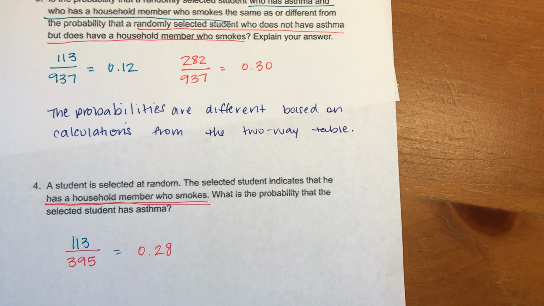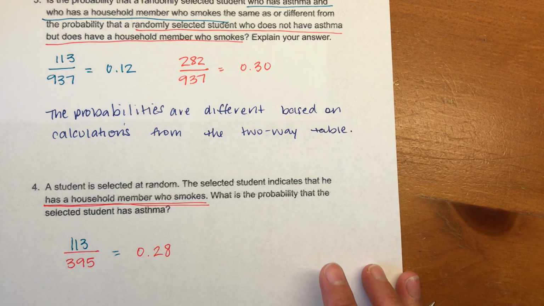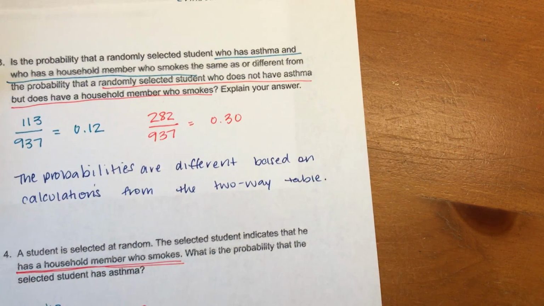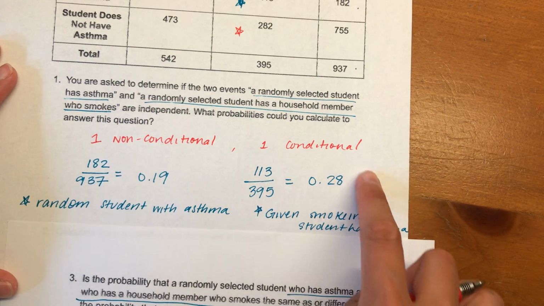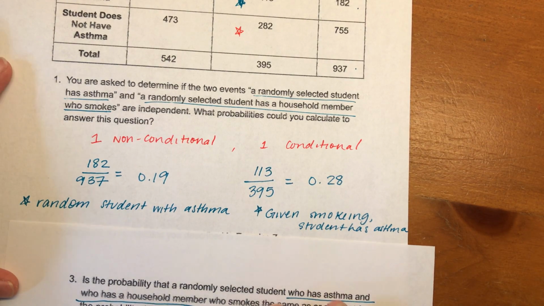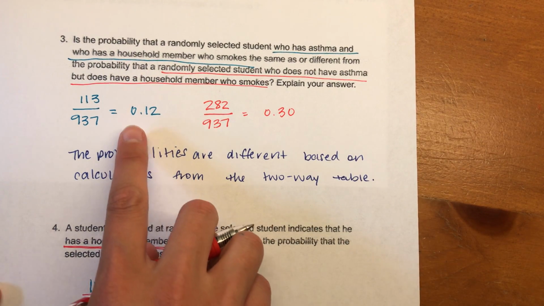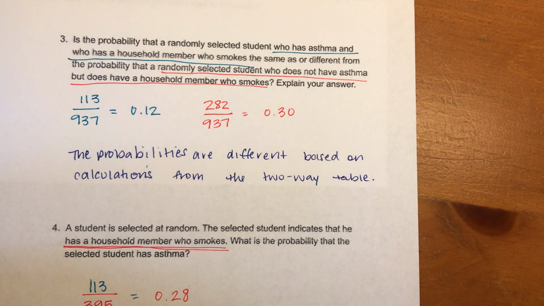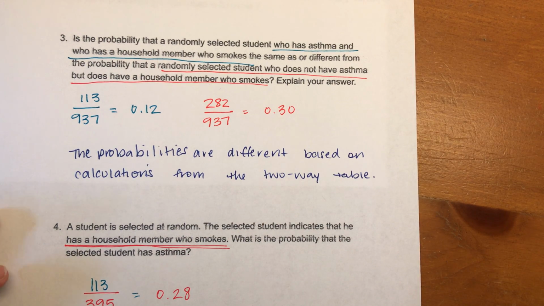So since these two probabilities are different, we cannot claim independence, okay? All the probabilities we've calculated have given us pretty different answers. We compared the percentage out of the whole with the percentage out of the given, and those probabilities were different. We also did probabilities for randomly selected students who do not have asthma out of students who have a household member who smokes, and we got a different probability there too.